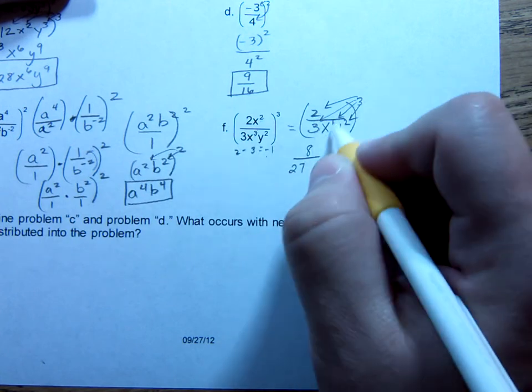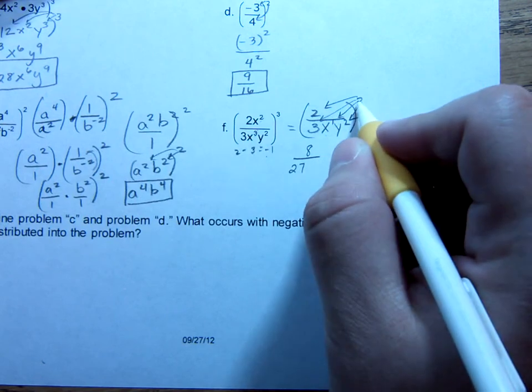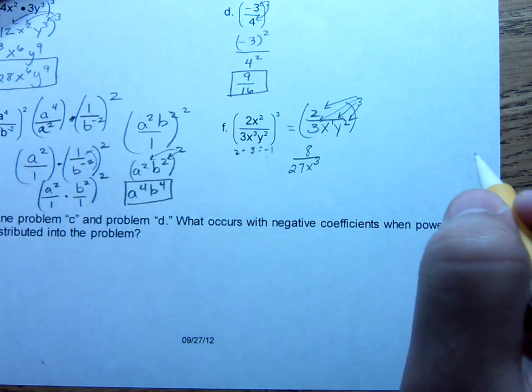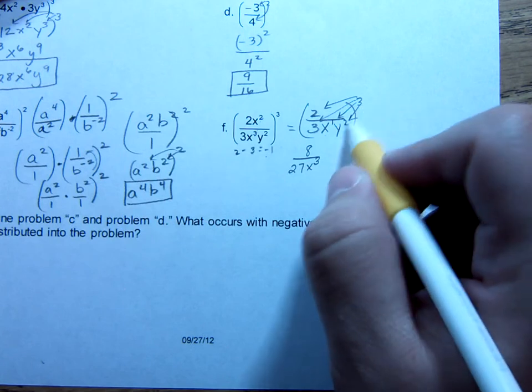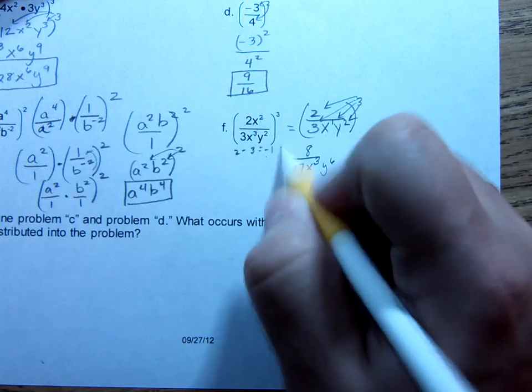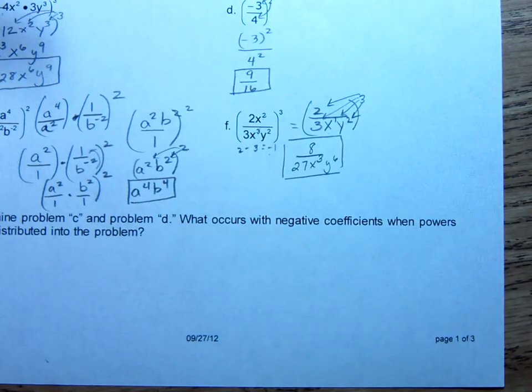X to the 1st power raised to the 3rd power: 1 times 3 is 3, so I have x to the 3rd power. And then y squared raised to the 3rd power, 2 times 3 is 6. So then my answer is 8 over 27 x cubed y to the 6th.